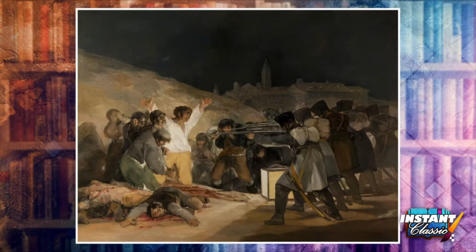The 3rd of May, 1808, is, as we said, an 1814 painting by Spanish master Francisco Goya. It's in the Museo del Prado in Madrid. Goya sought to commemorate the Spanish resistance to Napoleon's armies in this painting during the occupation of 1808 in the Peninsular War. The painting's presentation and emotional force secure its status as a groundbreaking image of the horrors of war.